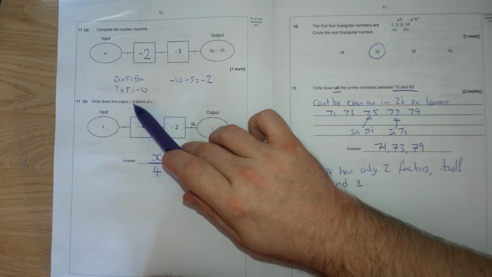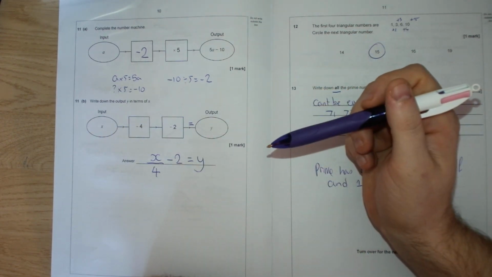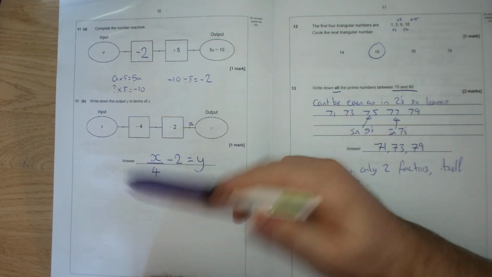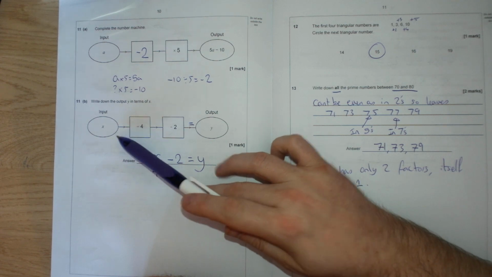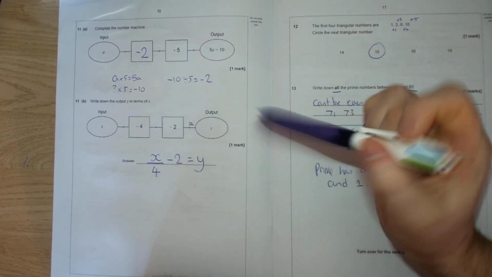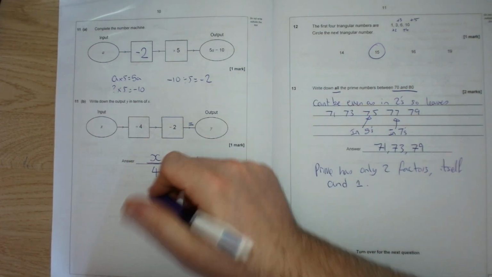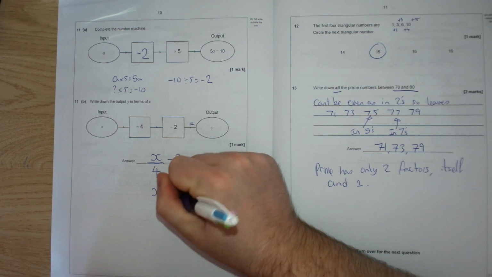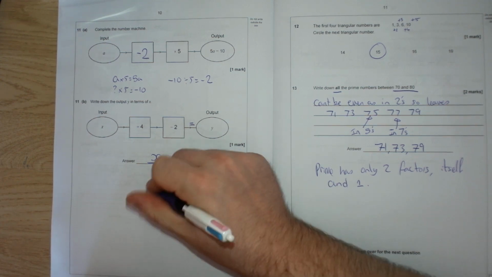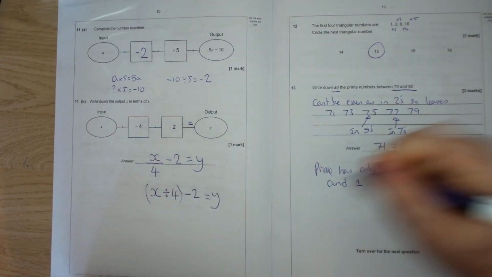Write down the output y in terms of x, so we've just got to write this as an algebraic expression, formula I should say. So x divided by 4, so we're going to put that as a fraction, subtract 2 equals y. You could write it slightly differently, you could have x divided by 4, subtract 2. It's just messy. It's a lot neater to write it like that.